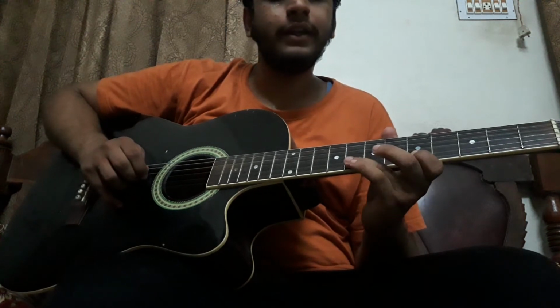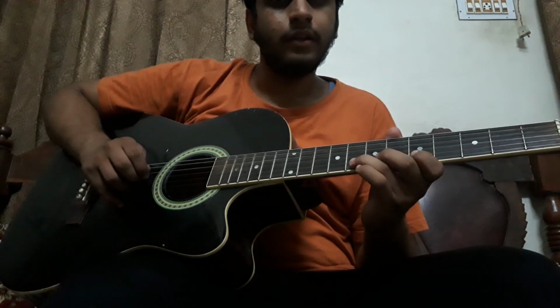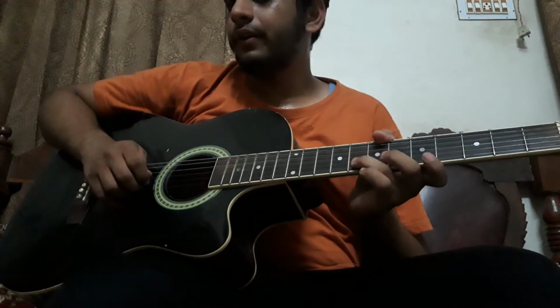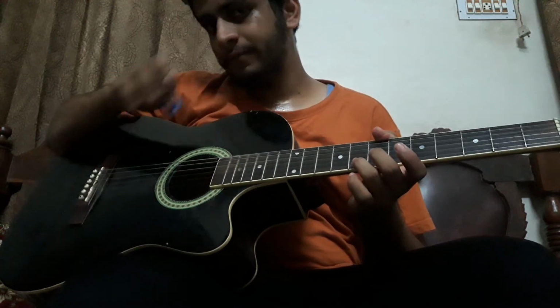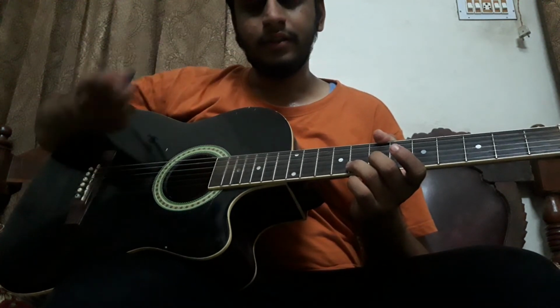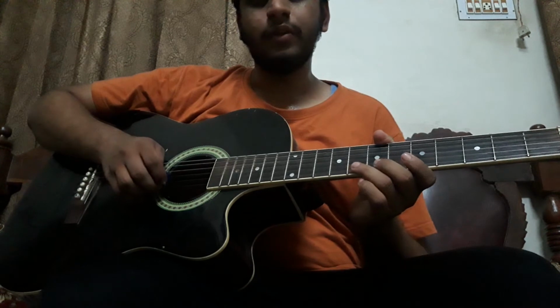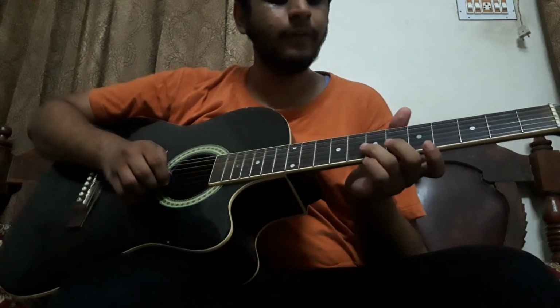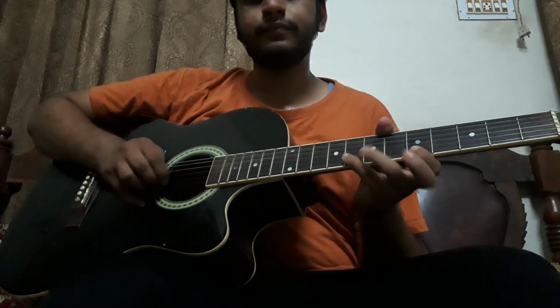And now we are bending the 8th fret of the B. Now you can bend it with the 3rd finger or 4th finger. Now if you are just starting with bends, then you have to use the 3rd finger because it is easier to bend with the 3rd finger. So it sounds like this.